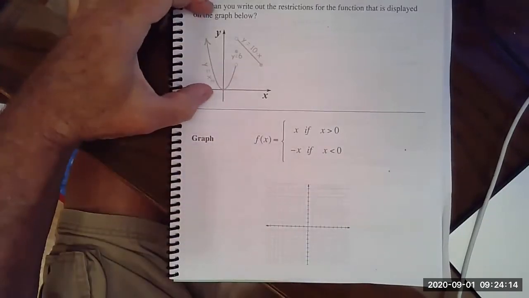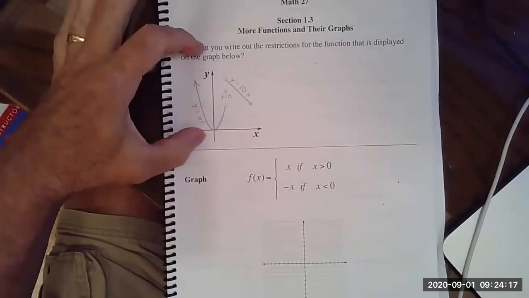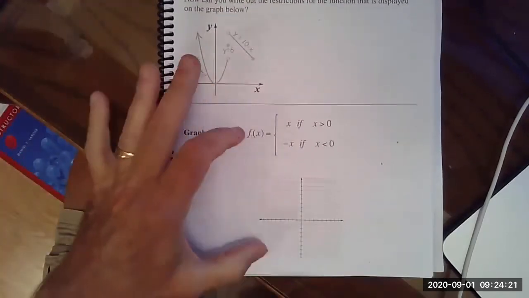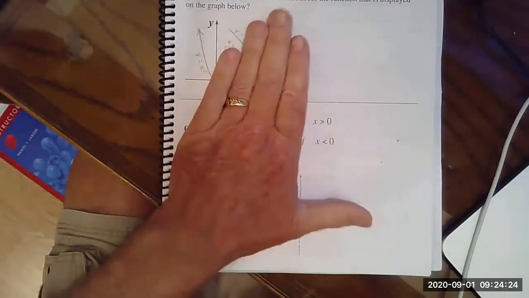I'm not going to do this one. Unless I have time at the end of the day, I'll come back to this. And likewise here, if I have time, I'll come back to this. I'll come back to this page if I have time today.